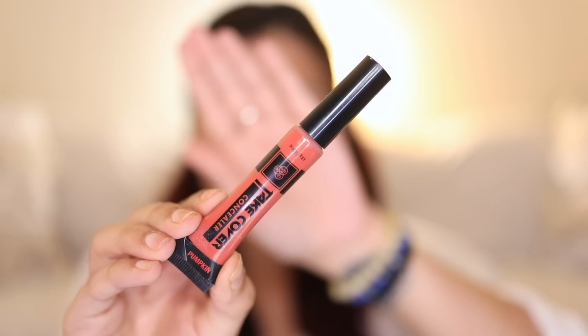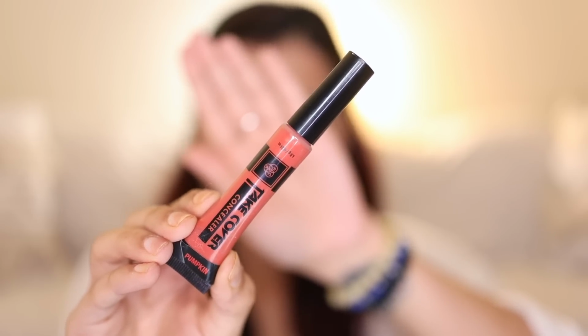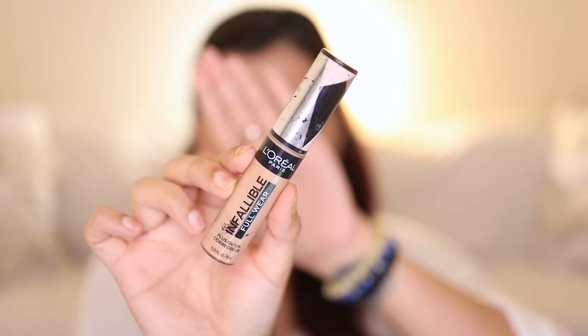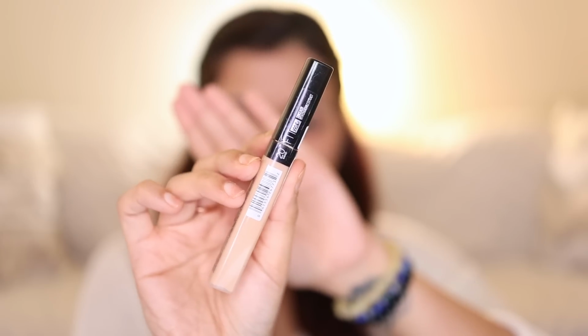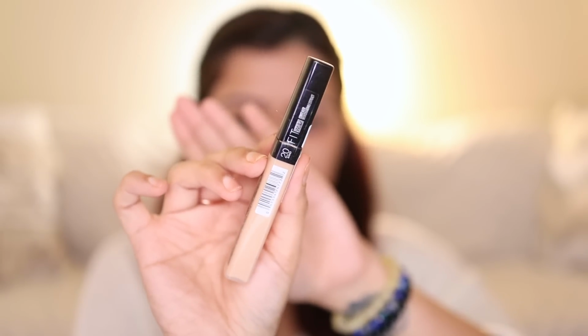As a color corrector, I'll use PAC Take Cover Concealer in the shade Pumpkin. The concealer which I'm going to use is from L'Oreal. It's L'Oreal Infallible Full Wear Concealer. And for highlighting, I'll use Maybelline Fit Me Concealer. This is a lighter shade of concealer which is perfect for highlighting. The shade names are also going to be in the description box below if you want to double check. Now let's begin with the application of the color corrector.